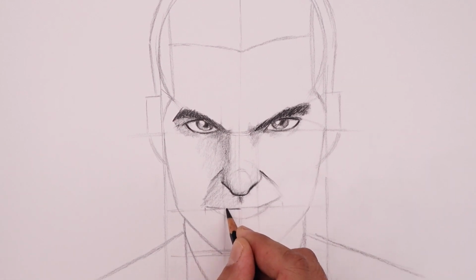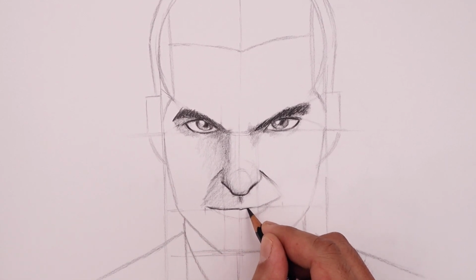And from here, just going to continue to work our way down towards the mouth. Just adding a little bit of shape to that center edge.